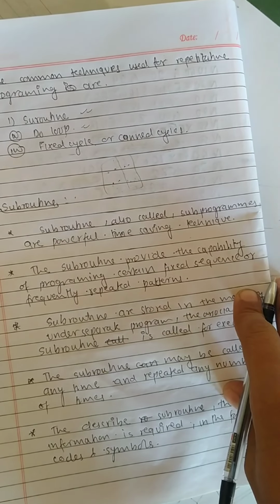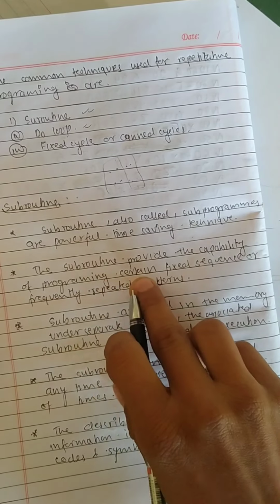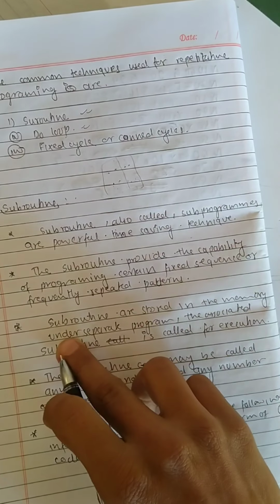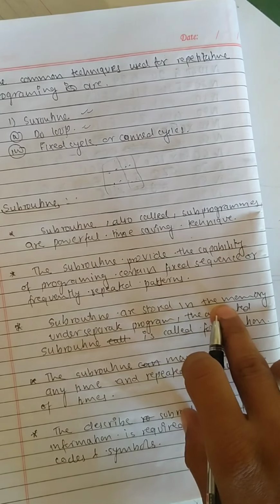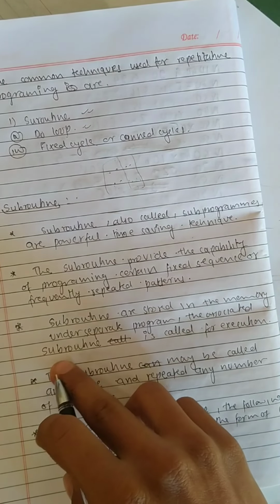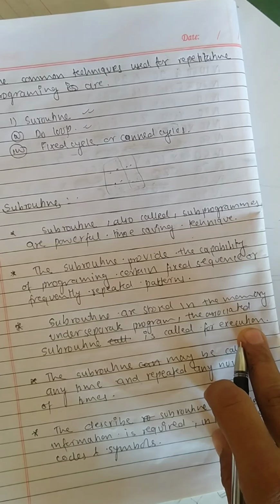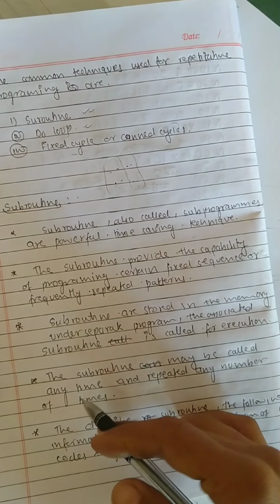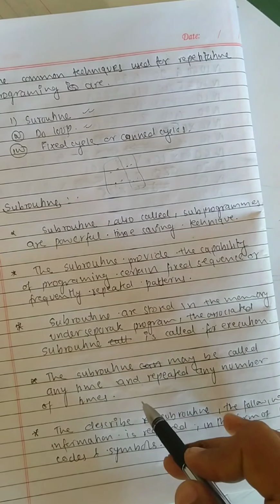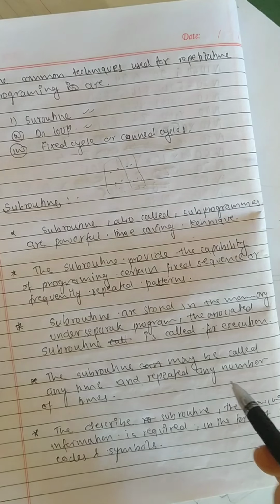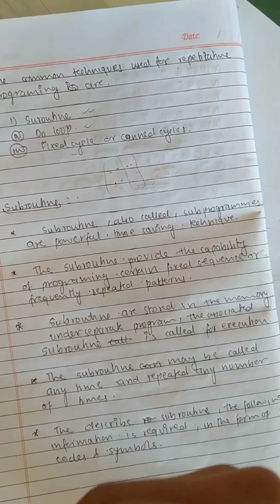The subroutine provides the capability of programming certain fixed sequences or frequently repeated patterns. Subroutines are stored in the memory under a separate program. The associated subroutine is called for execution. If I have to make the hole, I have already made this subroutine and I will call that one. The subroutine may be called at any time and repeated any number of times. We can call it at any time and we can repeat it any number of times.